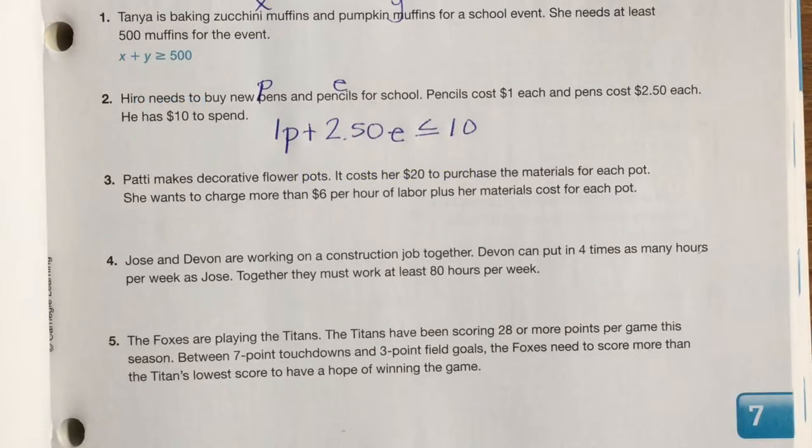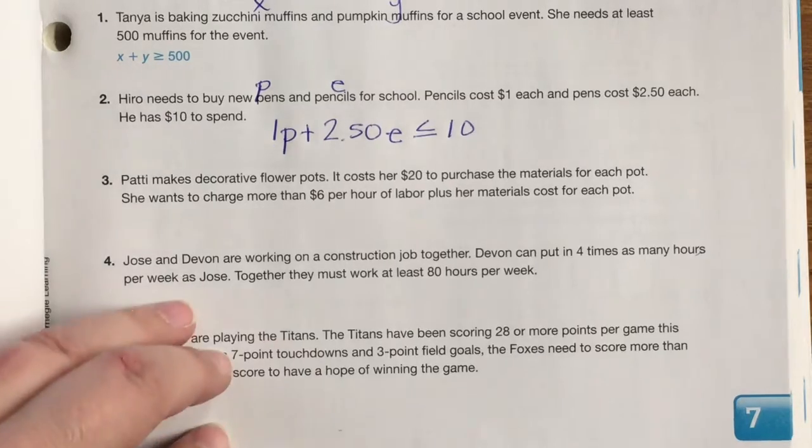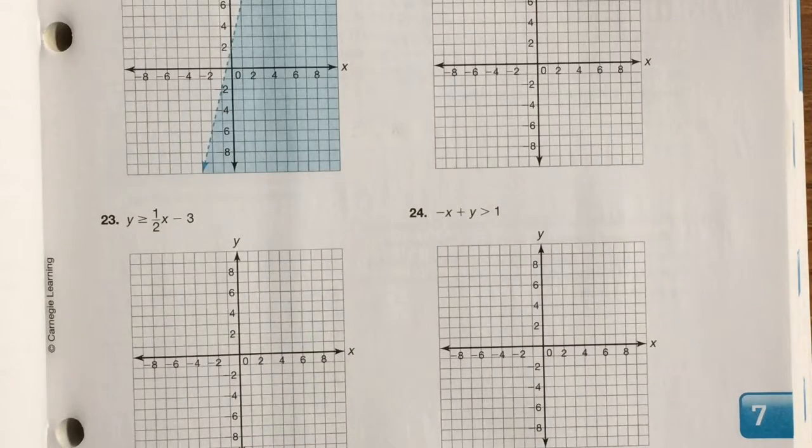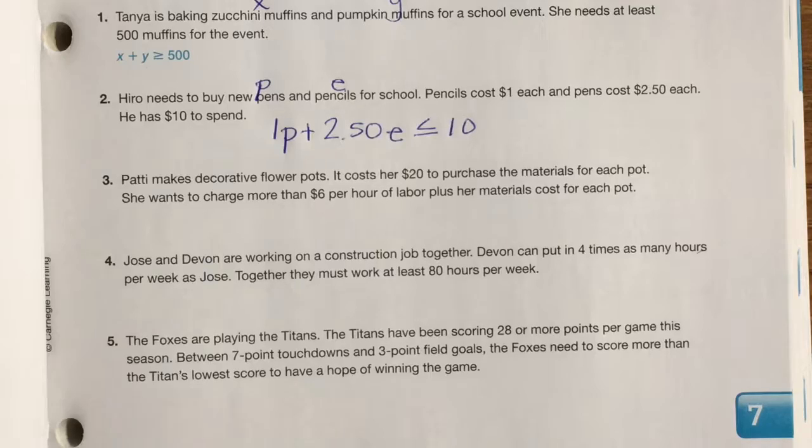Do you want me to do one more with you, or are you good with that? Pick one that you want me to do. Number 5 has a lot of words, but that's one of the easiest ones there is. Number 3? Sure, we can do 3.